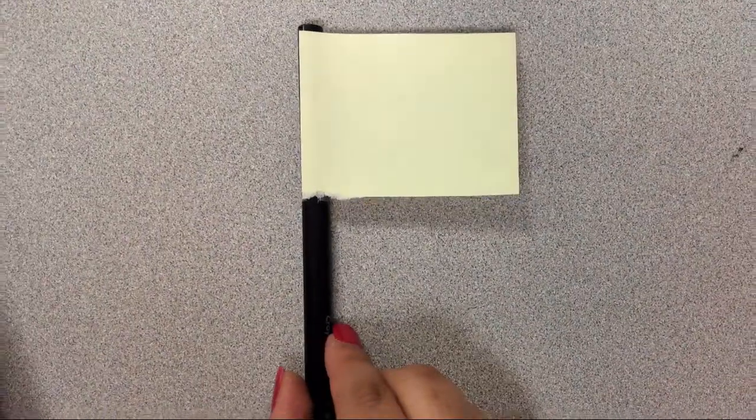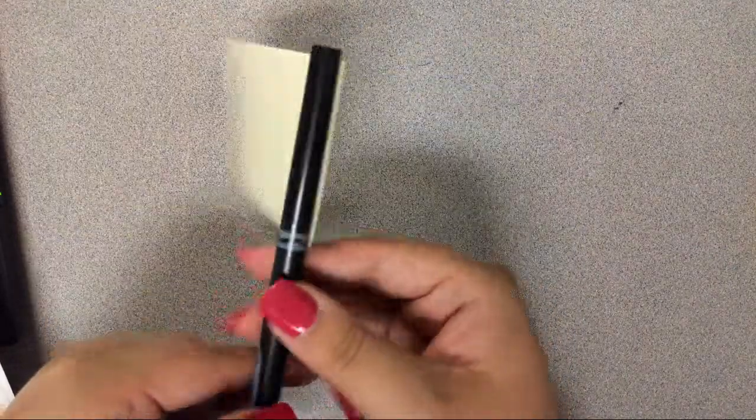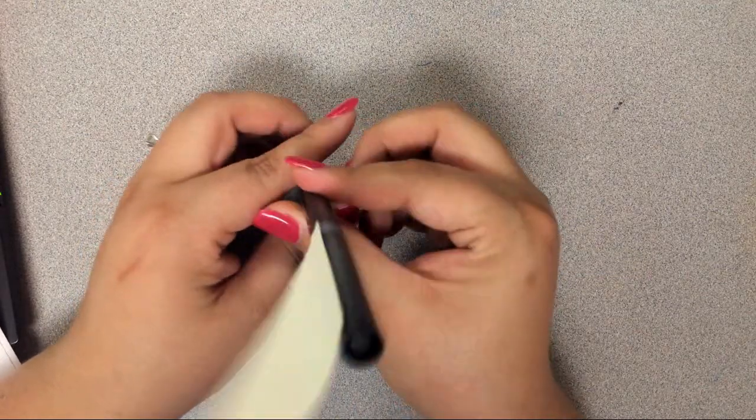I need you to visualize with me, please. I have a rectangle. Do you all agree? If this marker is line K, and I want to rotate this rectangle around line K, do you agree that I could take this and rotate it around? Do you agree as I'm rotating, what am I creating?